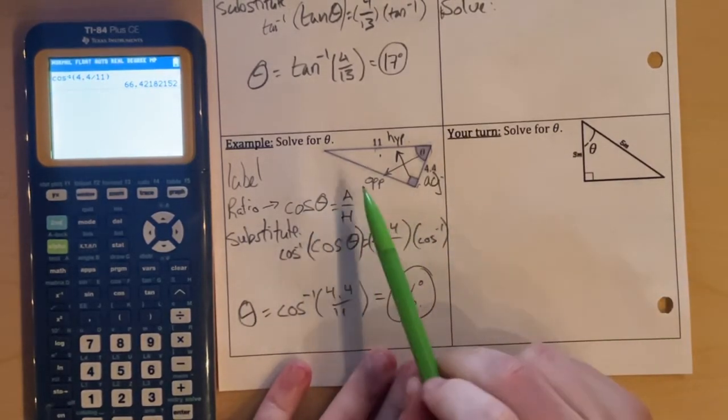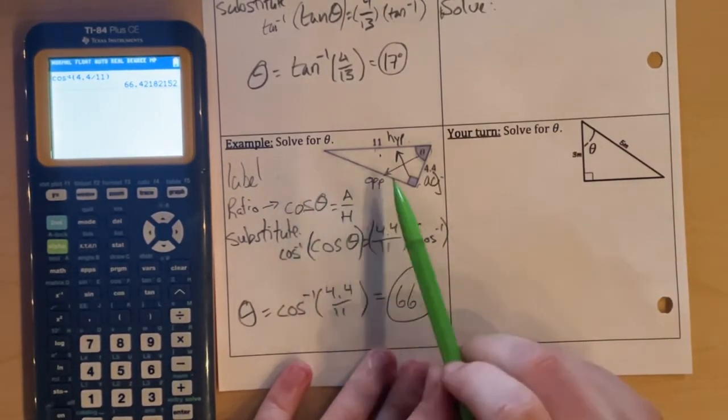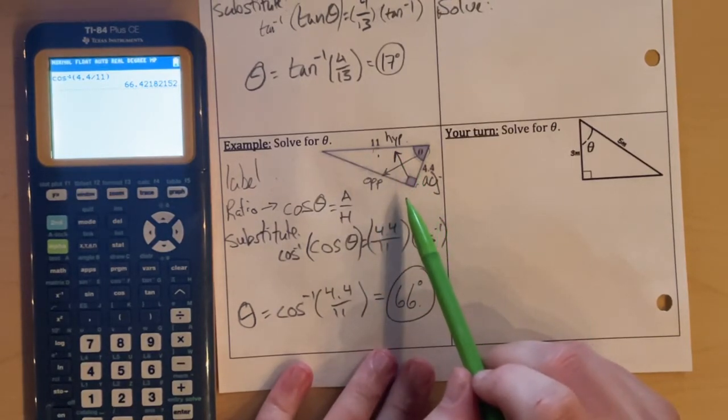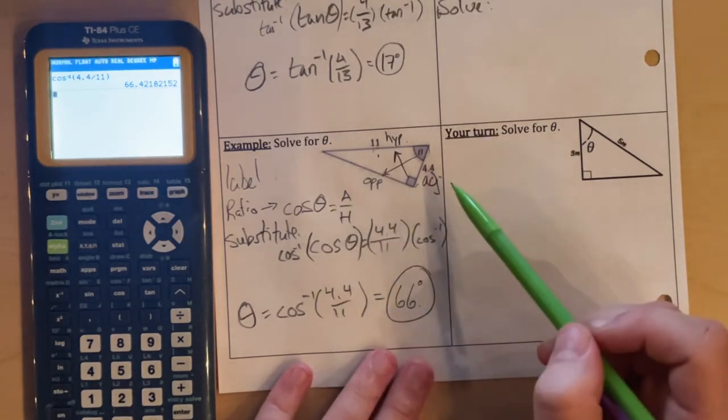Make sure that you first label the sides of your right triangle. Make sure that you set up your ratio first, substitute, and solve for your variable.